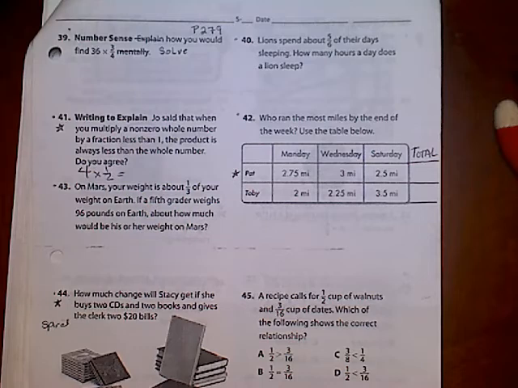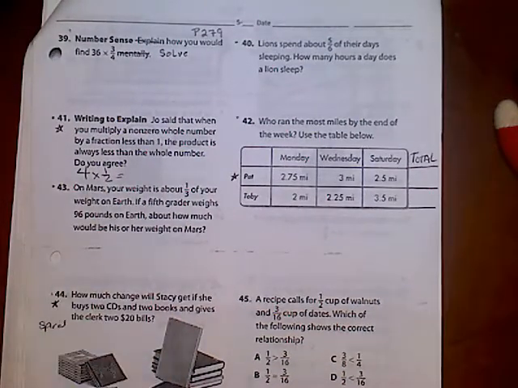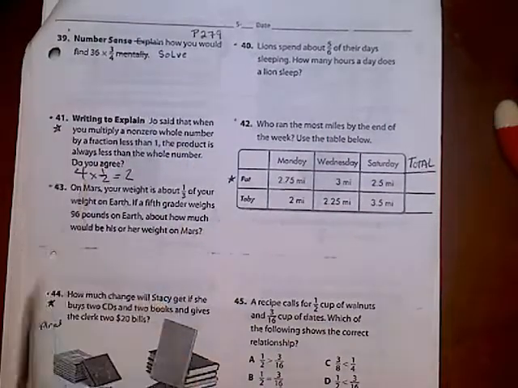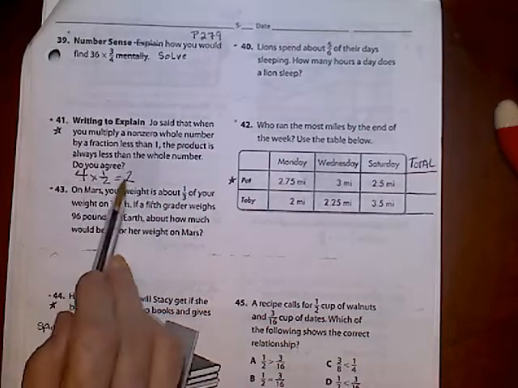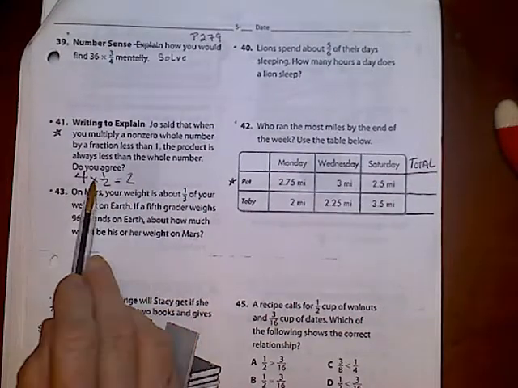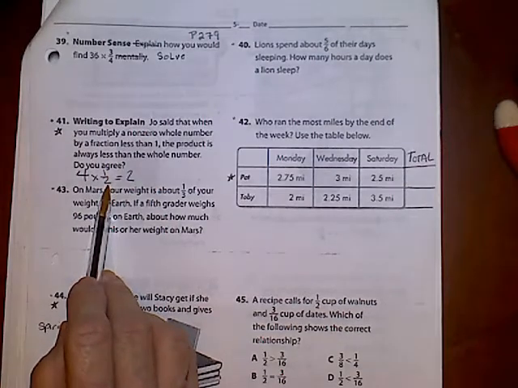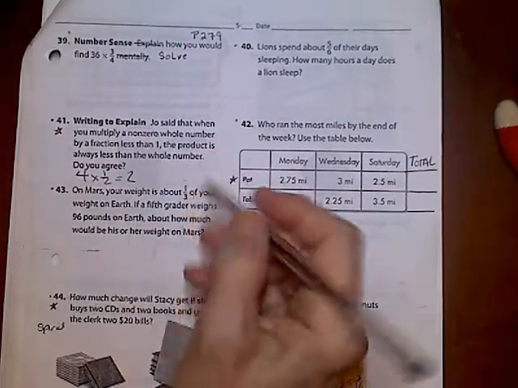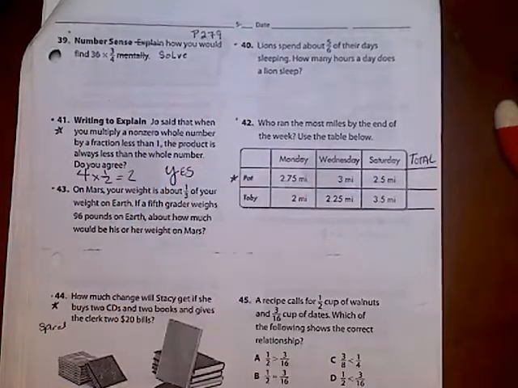What is 4 times a half? Or I'll say it otherwise, half of 4. You get 2. Is the product less than the whole number? Yes. So actually I could put a 5 here. Half of that would be 2.5. It is true that when you have a whole number times a fraction that's less than 1, your answer will always be less than the whole number. So this is true. Do you agree? Yes.